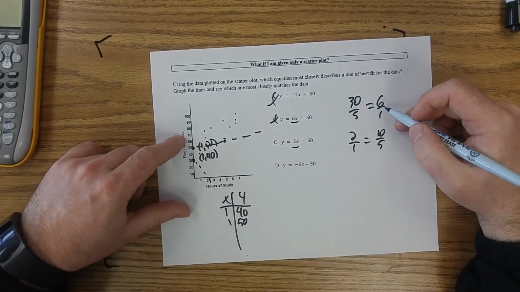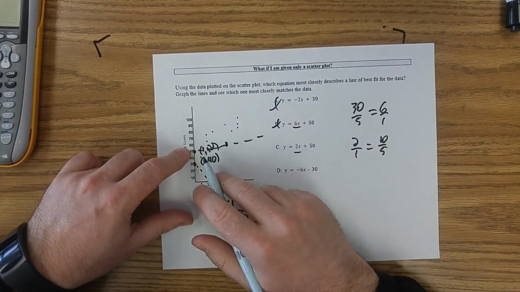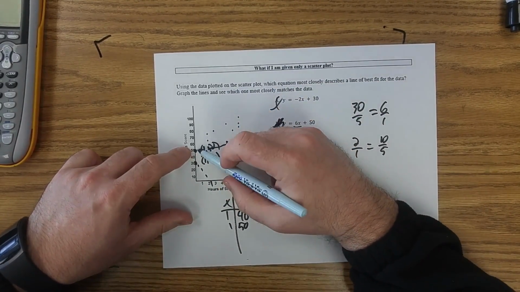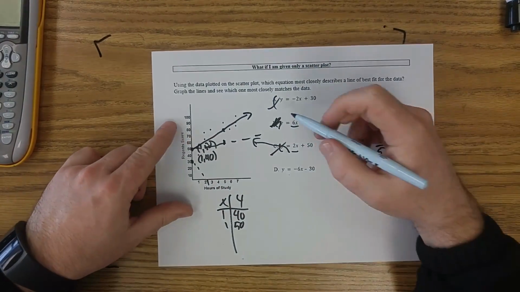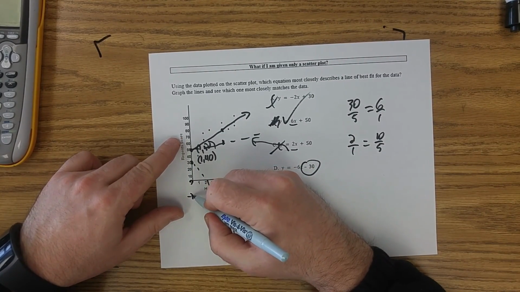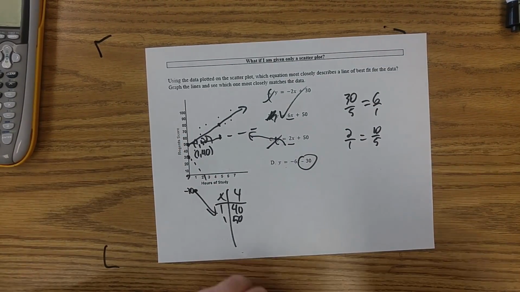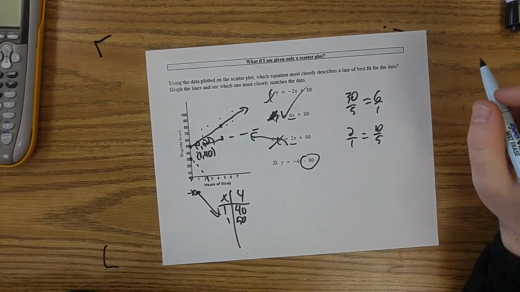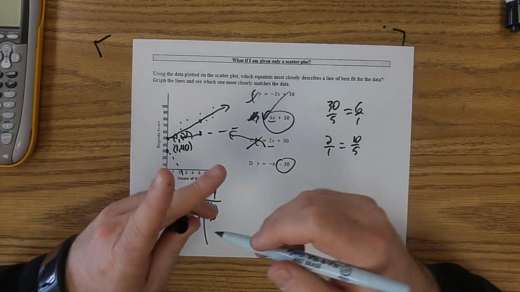what did I do here? I'm sorry, I'm messing this up. Up 30 and over 5. I went up 1 and over 5. So this one is that line. So that's not right. Up 30 and over 5 would be here. That looks more like it. So that's the winner. This one's got a y-intercept of negative 30, which is way down here, and a negative slope, so it's definitely not that. So what you can do is graph these 4 lines and figure out which one best matches the data. Sorry for that mess up, but we are going to say that it's 6x plus 50.